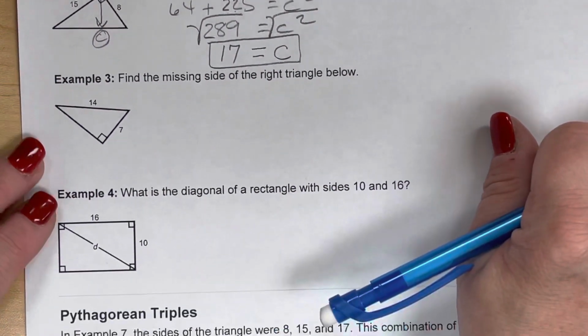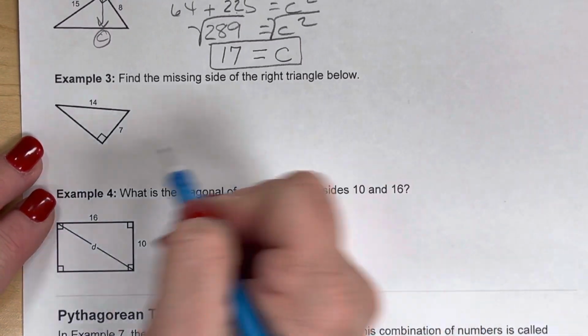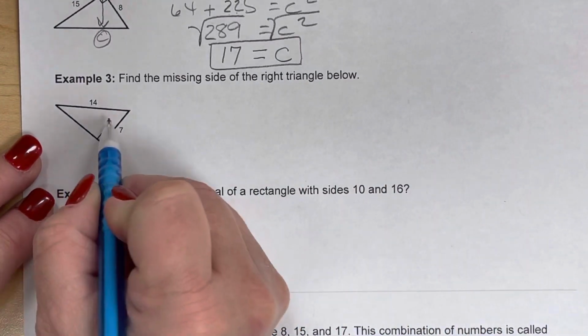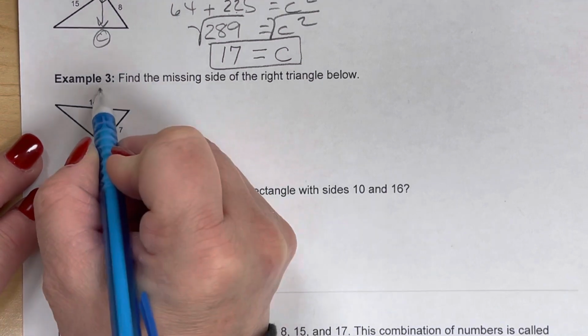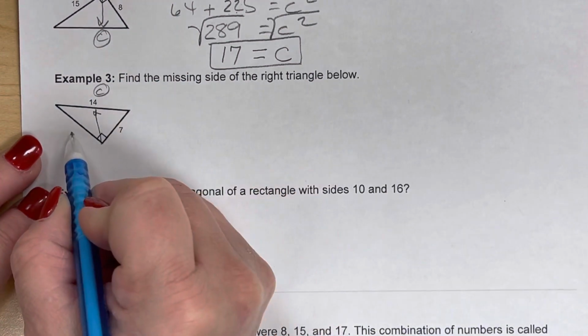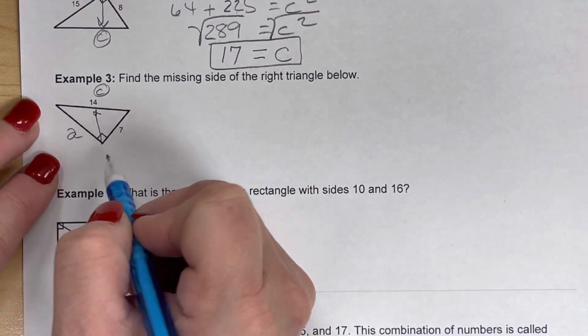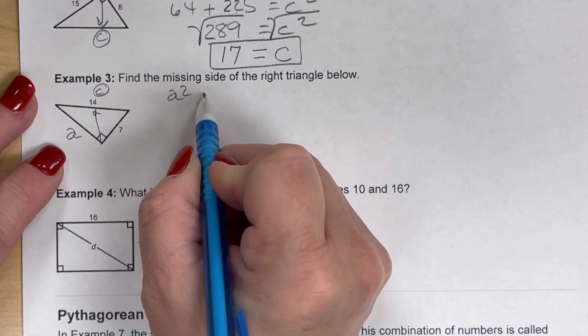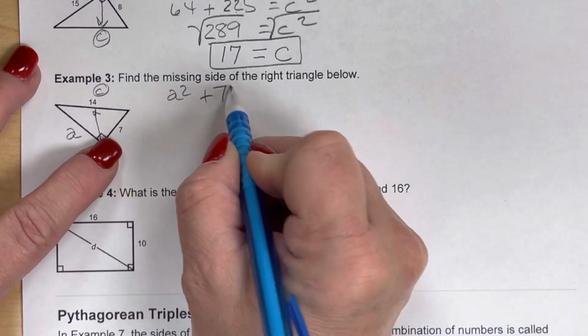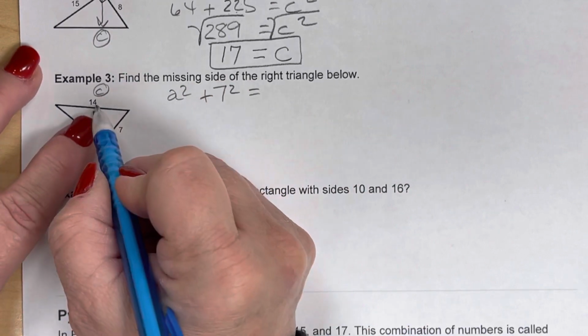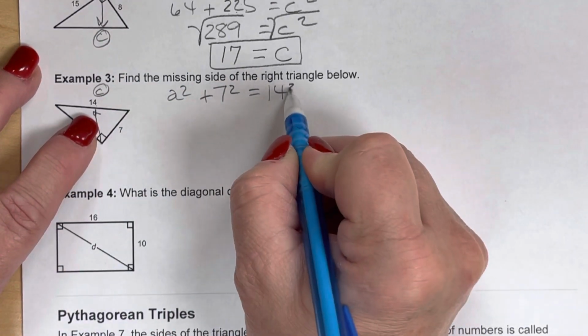Okay, example 3. Find the missing side of the right triangle below. This obviously is my hypotenuse, okay? So I'm just going to let this be a. A squared plus 7 squared equals 14 squared.